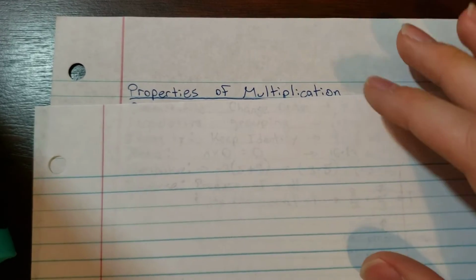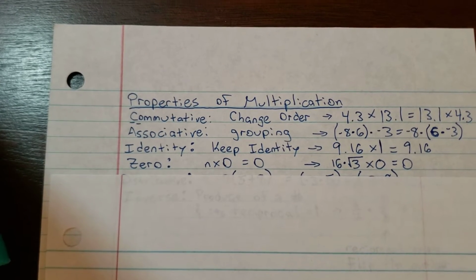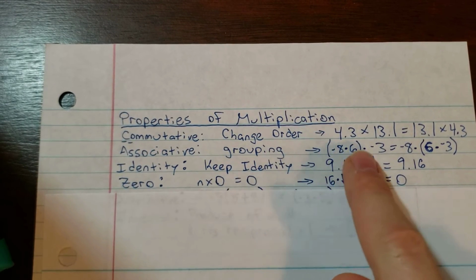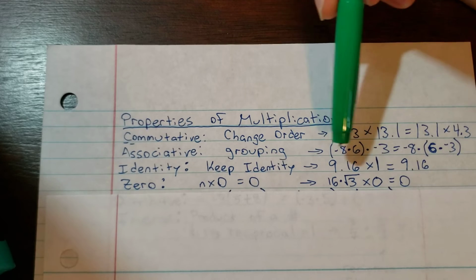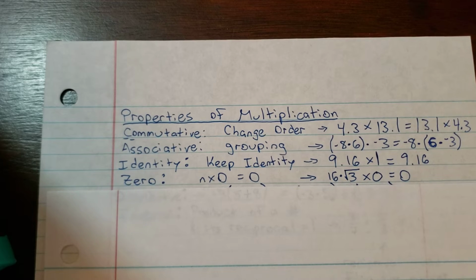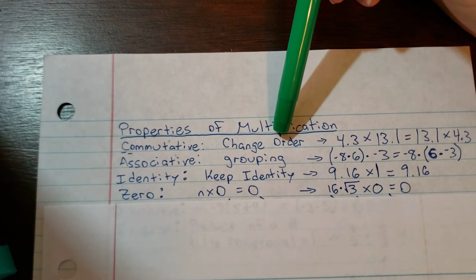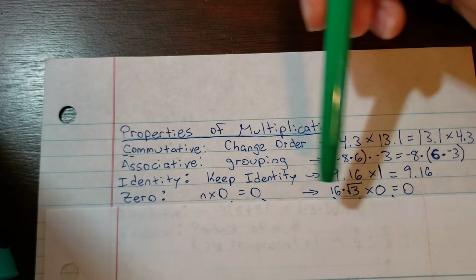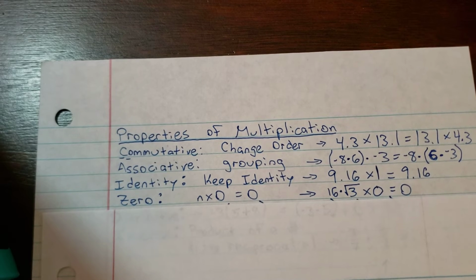Now for these guys, again, we've been over these also. The commutative is where you change the order and you'll get the same answer. Associative is where you change the grouping. If it's all multiplication, you'll get to the same place. It doesn't matter. Identity is where it keeps its... Now, the identity property of multiplication is different than the identity property of addition because we're not adding 0, we're multiplying by 1. If you multiply something by 1, it's going to be itself, right?